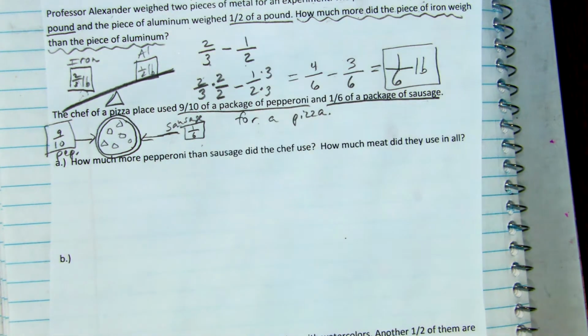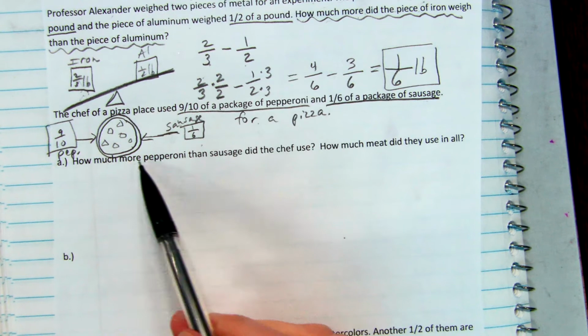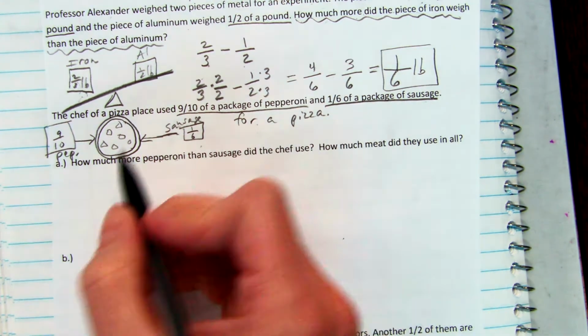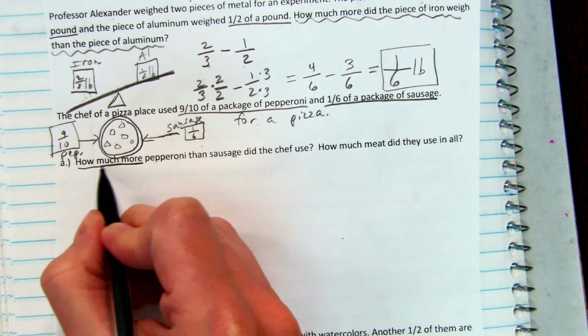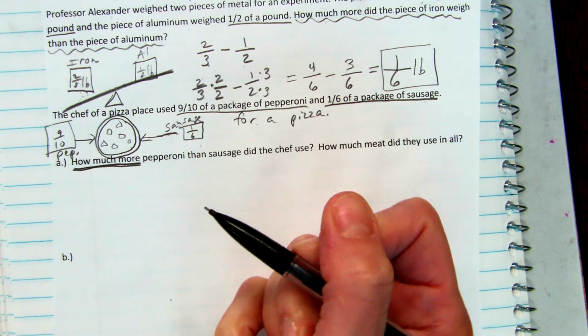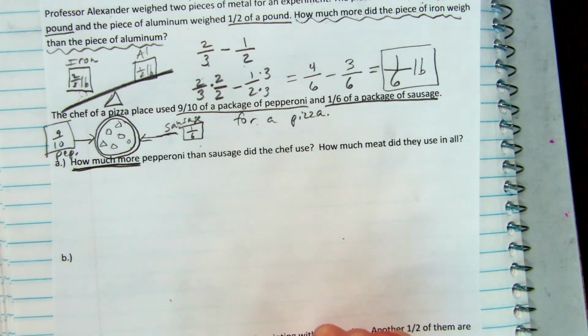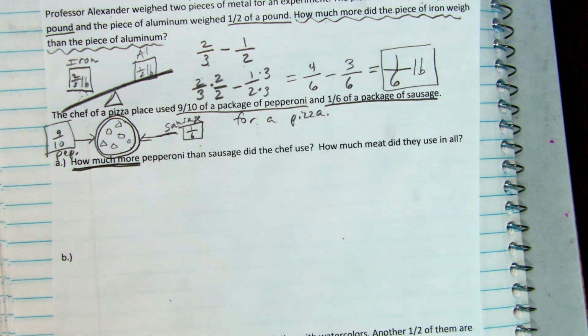It says, how much more pepperoni than sausage did the chef use? When I see how much more, that key phrase, what operation is that telling me to use? Raise your hand if you know. Brian knows. Tell me. Adding. Oh, I think you had it right the first time. Somebody else want to try? Go ahead.